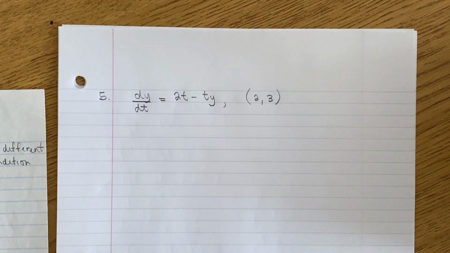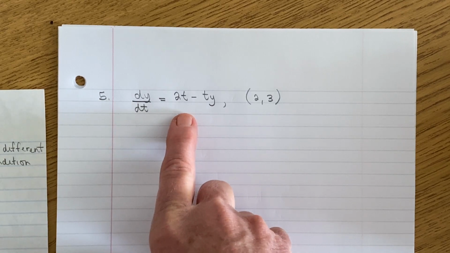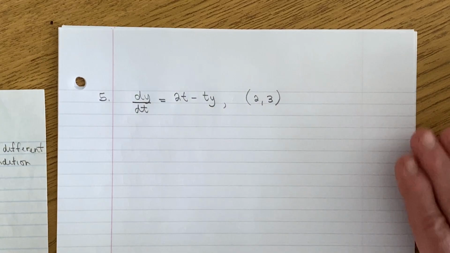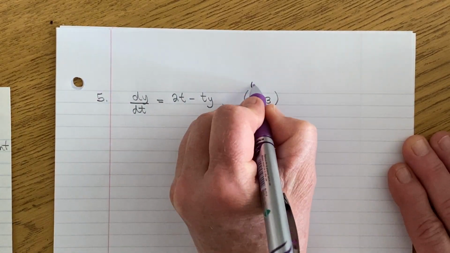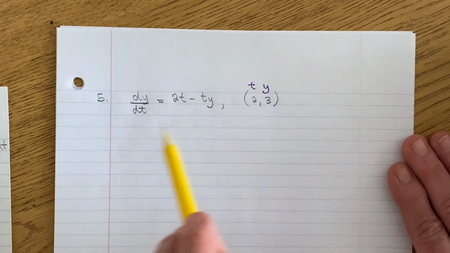You may notice that number 5 is exactly, at least this part, the differential equation. This is exactly problem number 4 with a different initial condition. So remembering that the independent variable is t and the dependent variable is y. I'm not going to repeat all the steps of problem number 4.